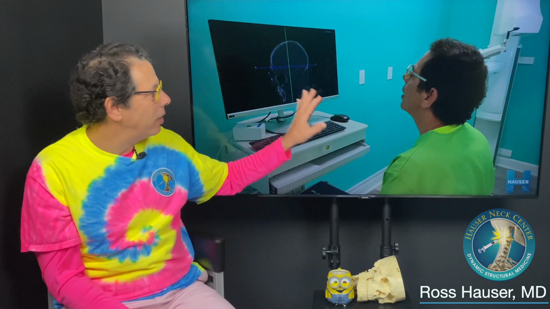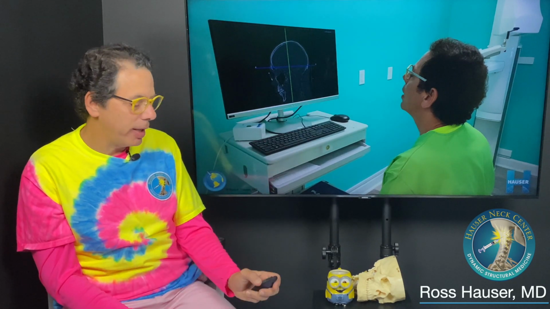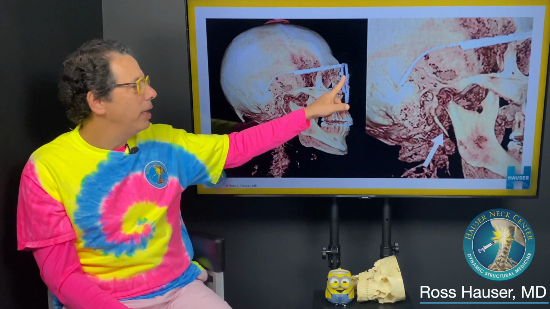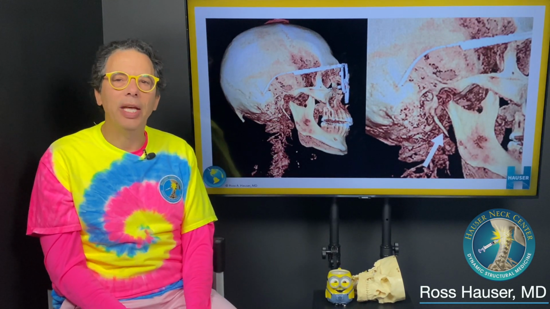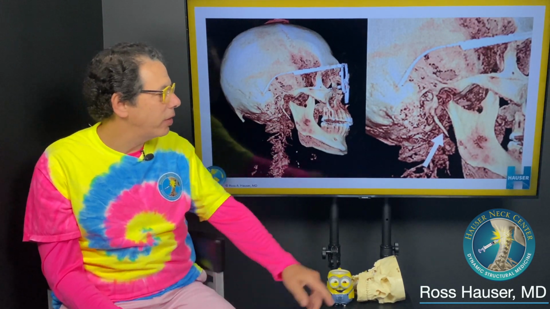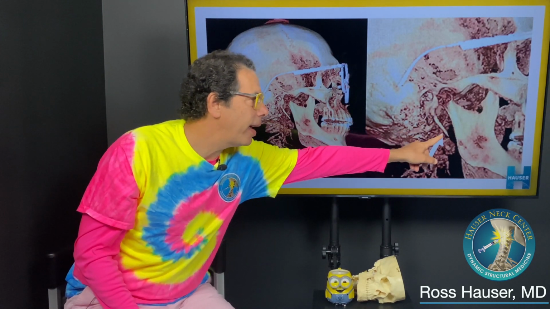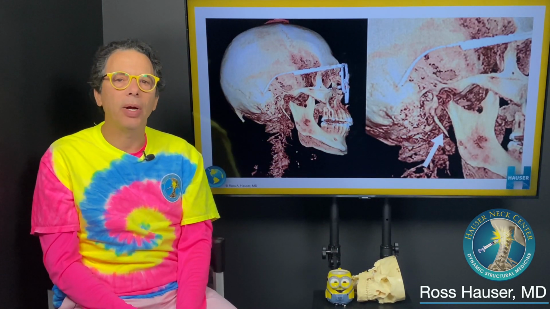This is actually me looking at my scan. You might say, well, how do you know it's my scan? Well, look, those are my glasses. So the image quality is very, very good. And see, remember I told you guys I have an elongated styloid on my right?